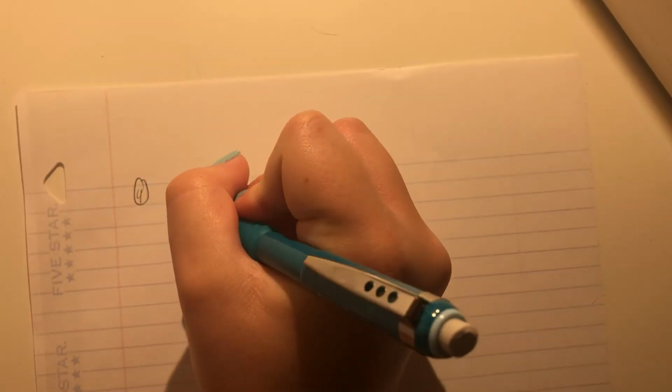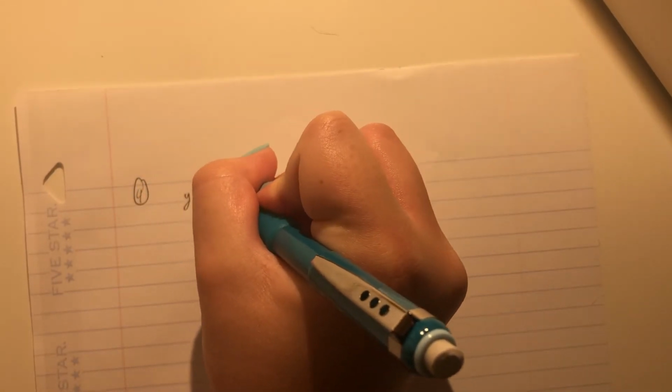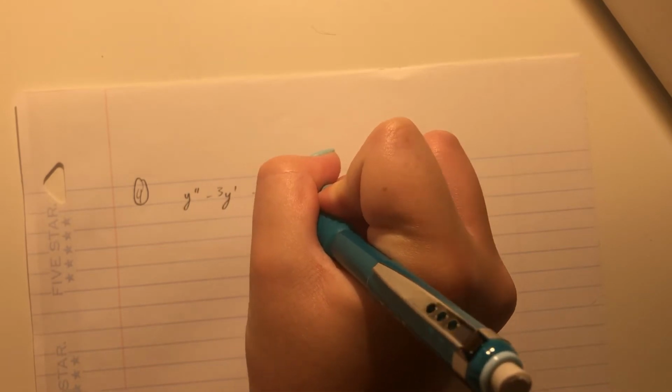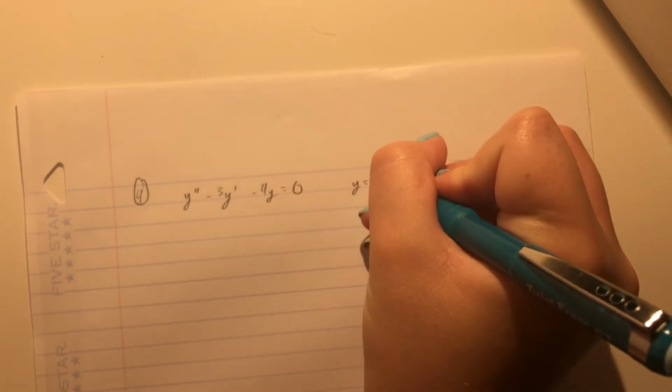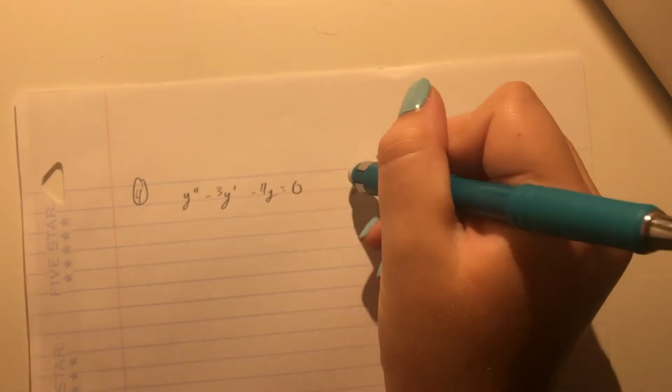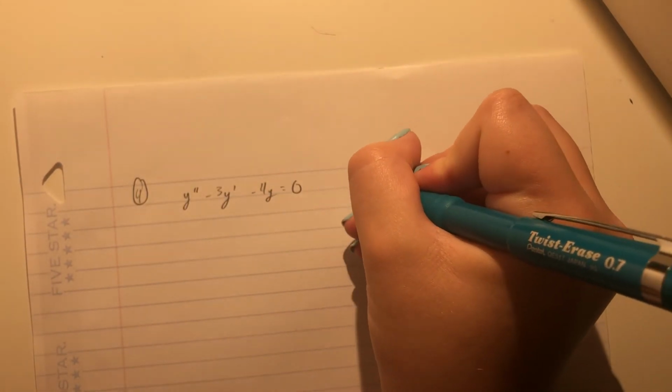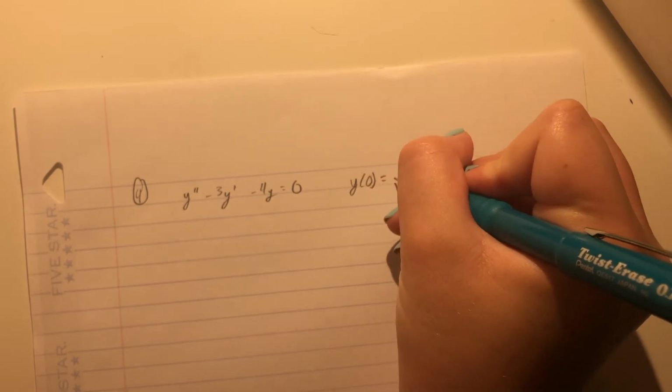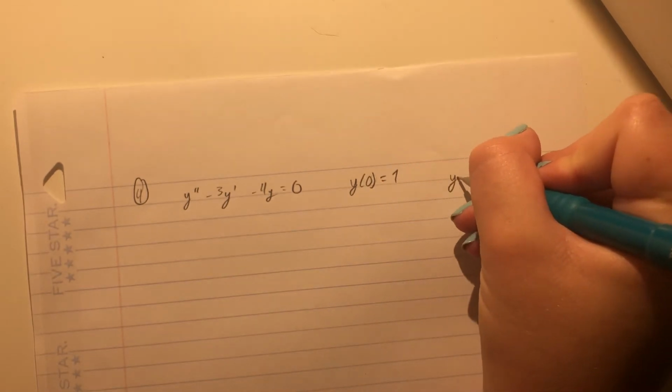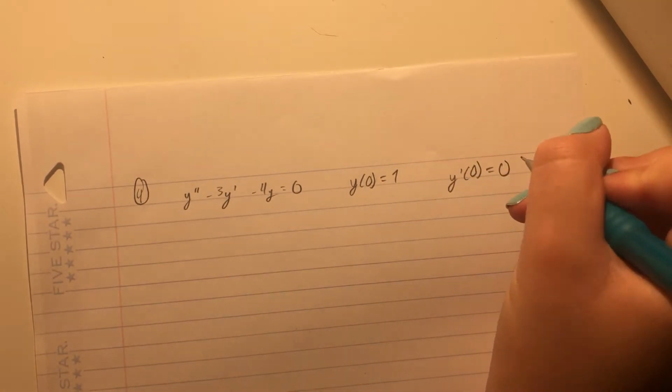All right, and then I'm going to go through number 4 and 5, writing it out because they're a little bit more complicated and involved. So number 4 is y double prime minus 3y prime minus 4y equals 0 with y of 0 equals 1 and y prime of 0 equals 0.